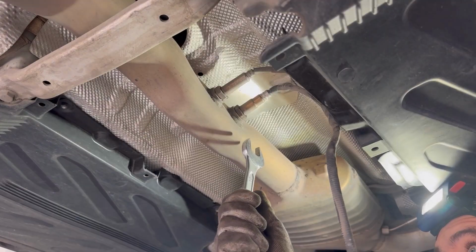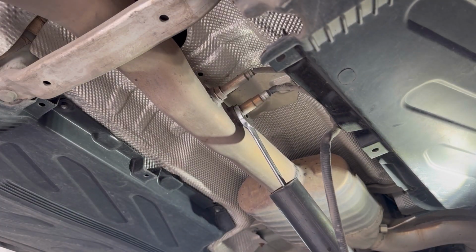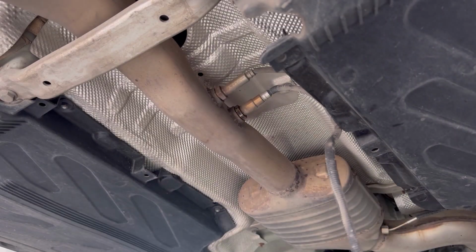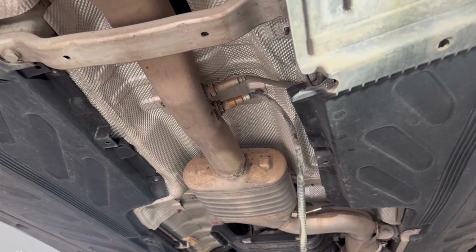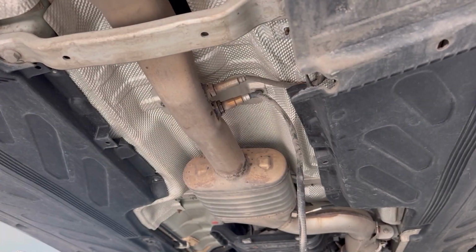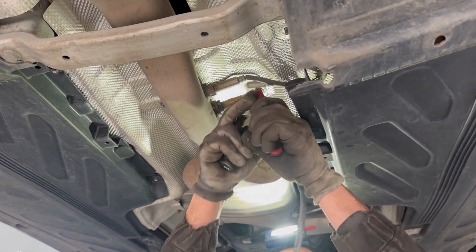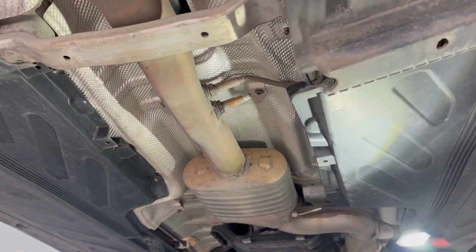Here you can see I'm applying force with my wrench, but the sensor doesn't seem to be moving. I'm going to try one more time. If it doesn't work, I'll show you how to remove it with a 24mm long socket. Okay, it doesn't seem to work to loosen it with my wrench, so I'm going to use a 24mm socket. This is my socket that I'm going to use. To use it, first I'm going to cut the wire and try to put the socket this way.